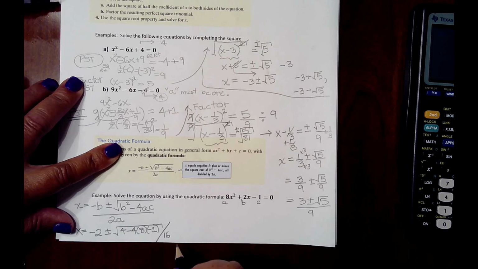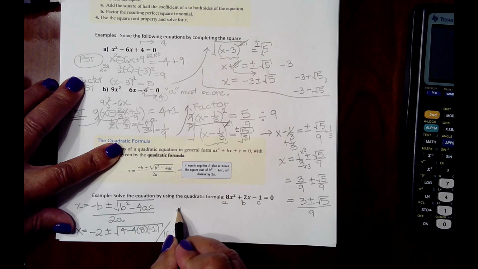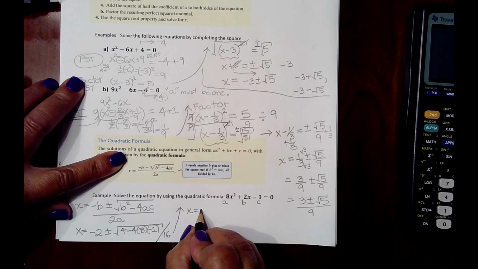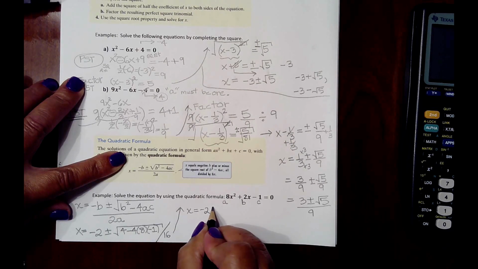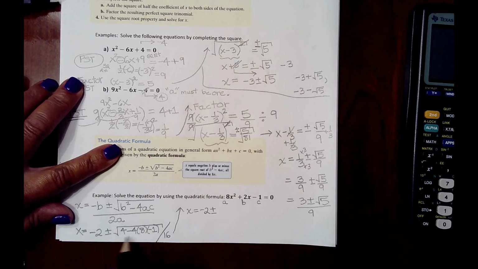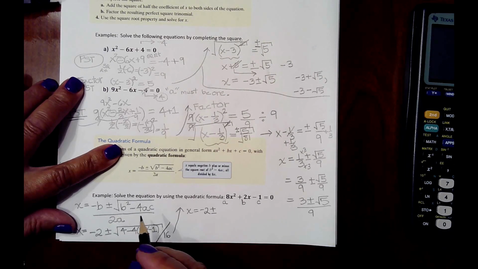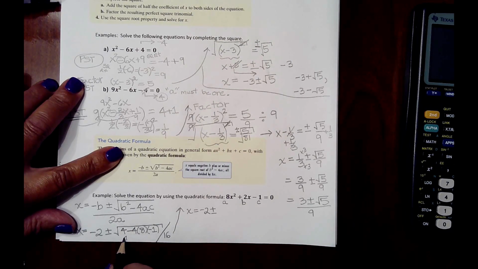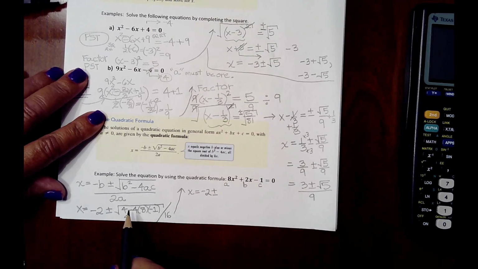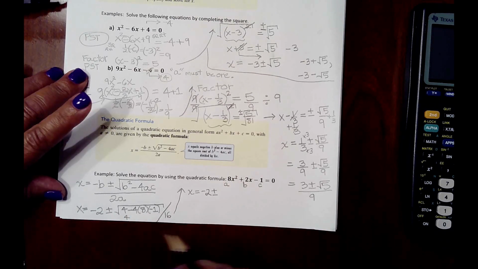Now for the rest of this, we're going to be simplifying it. So X is equal to negative 2 plus or minus. And then here, I'm going to do some of the work over here so I don't have to keep copying it over and over again. This is actually what's underneath this radical is going to be 4. And then let's see, negative times negative would be positive. So 4 times 8 is 32, and then times 1 is still 32.